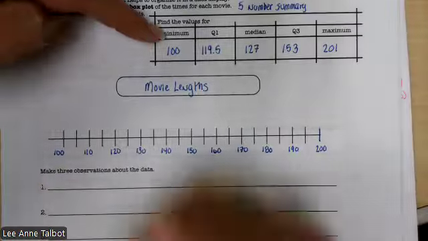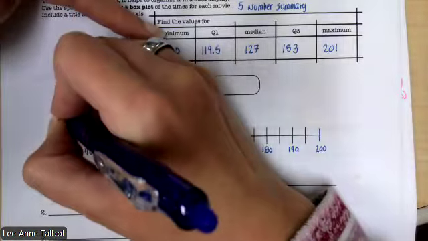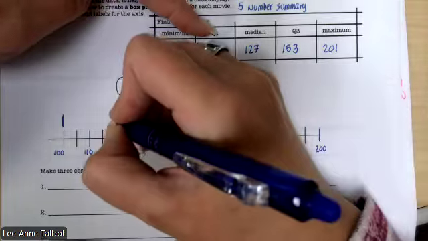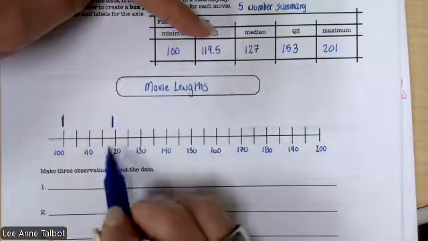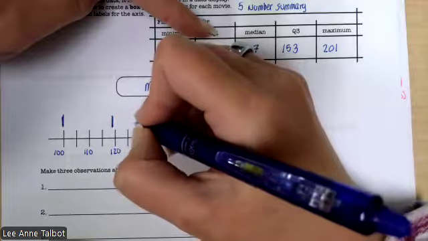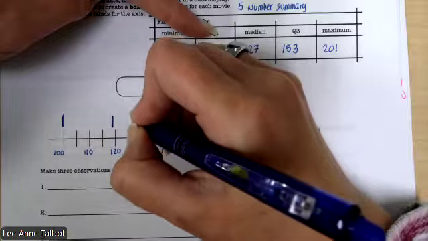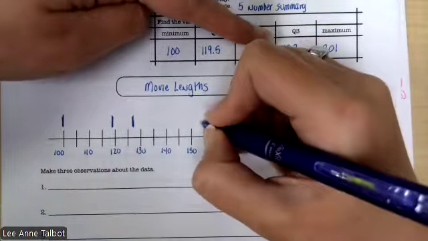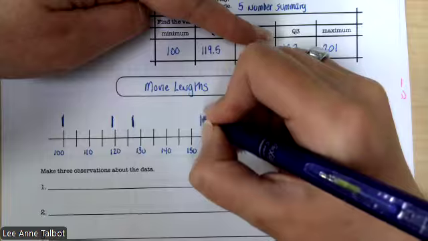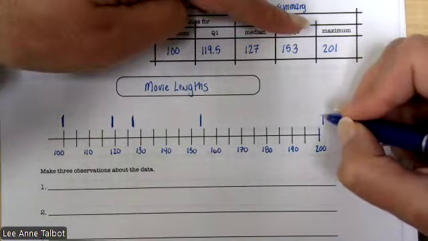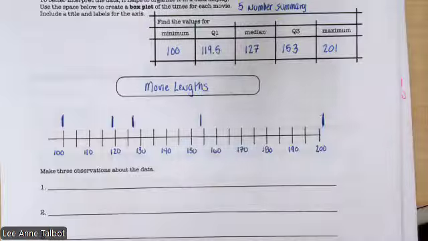So I'm going to do a mark at 100, a mark at 119.5, which I just kind of have to estimate, it's going to be right before the 120. 127, which I'm going to have to estimate is right here. 153, which I'm going to have to estimate is right here. And then 201, I'm going to have to estimate is just a tiny bit past the 200.